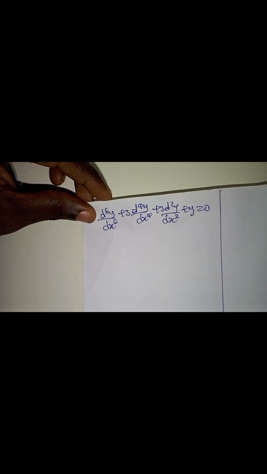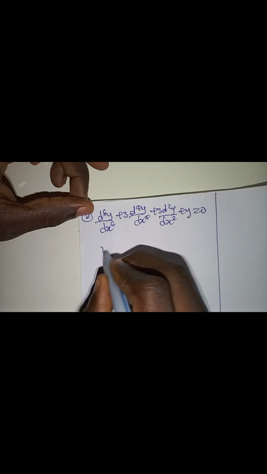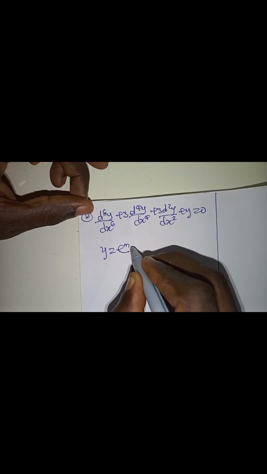So let us dive into question 2. Solution number 2. What's the question? We have d to the 6 y over dx to the power 6 plus 3 d to the 4 y over dx to the power 4 plus 3 d squared y over dx squared plus y equal to 0. We are still going to use the same ideology we used from the initial one, so we can assume y to be equal to exponential mx.